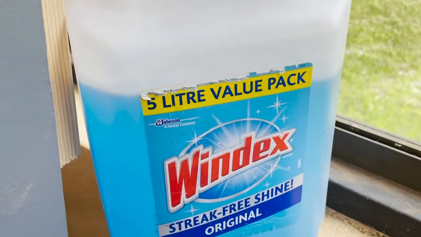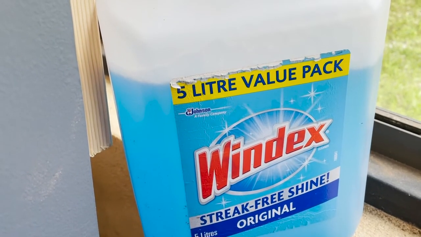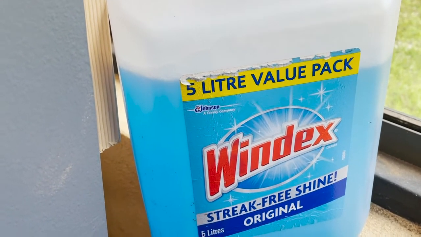And you have to make sure that it's the Windex with the ammonia D in it. And then you spray it on the area. So you spray it all along the area that you want to bend on the board.